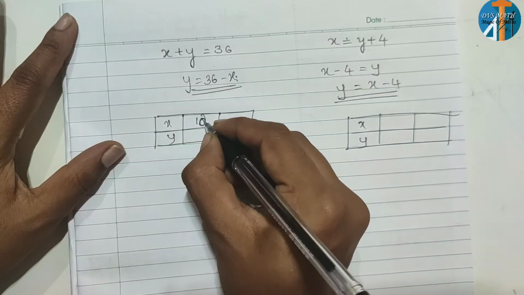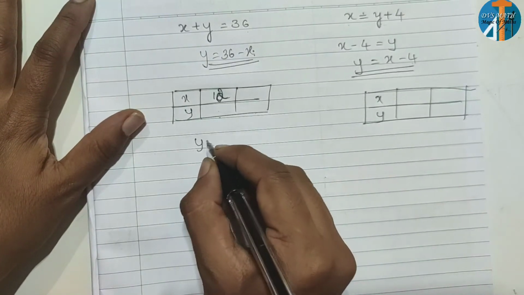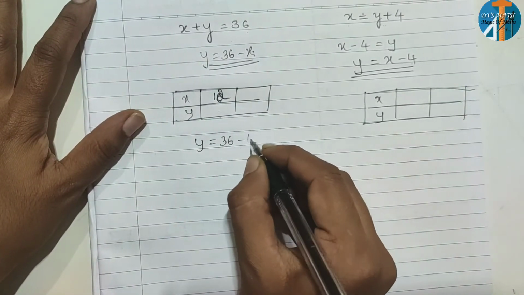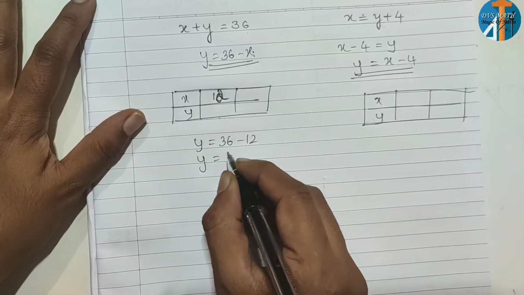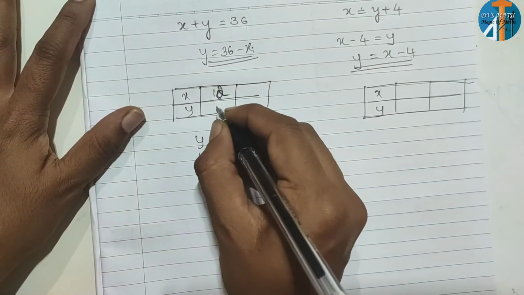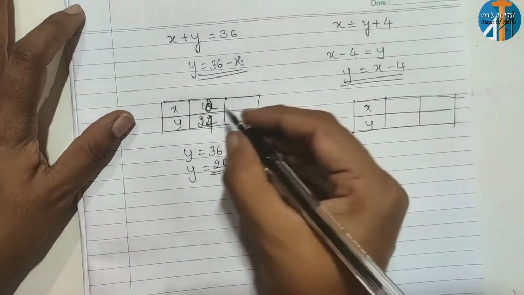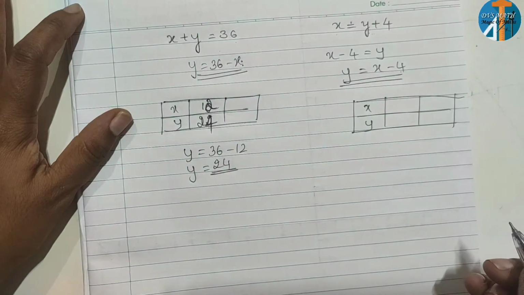Okay, 12. Let me check. If we take x is equal to 12, y is equal to 36 minus 12. What's your value for this? 36 minus 12, you will get 24. So if x is 12, y will be 24. Observe carefully, y will be 24.